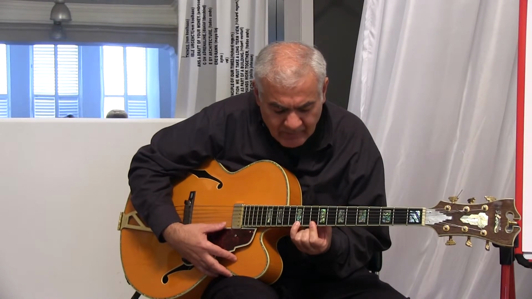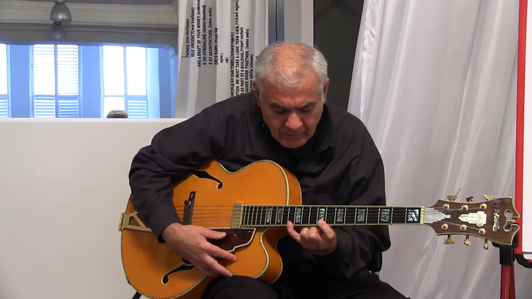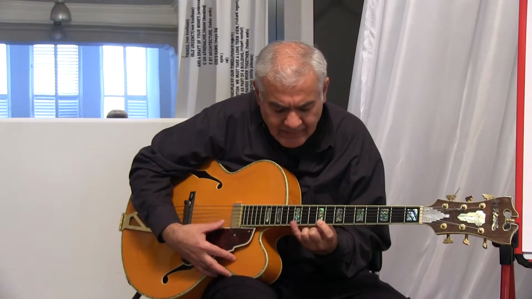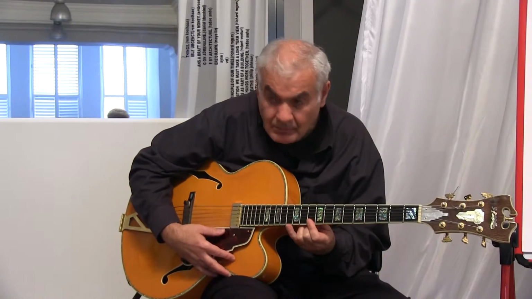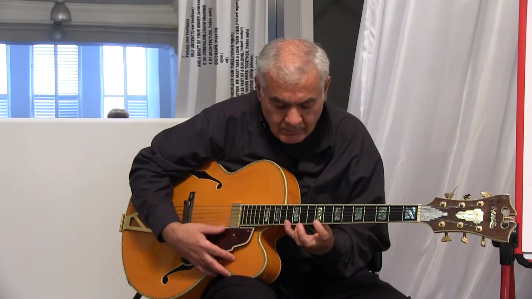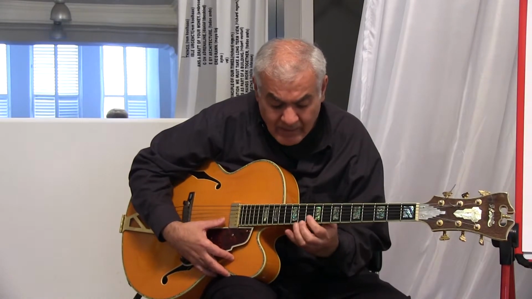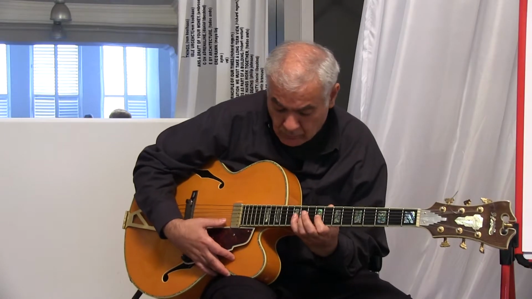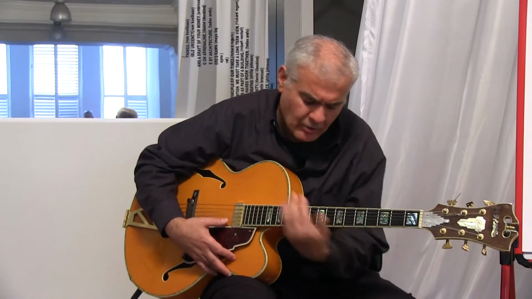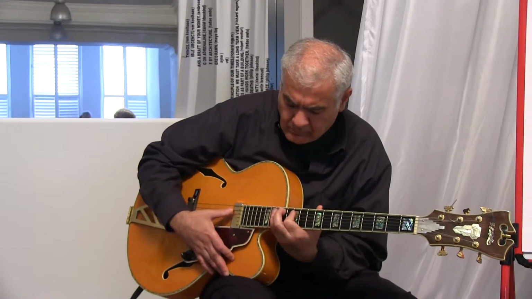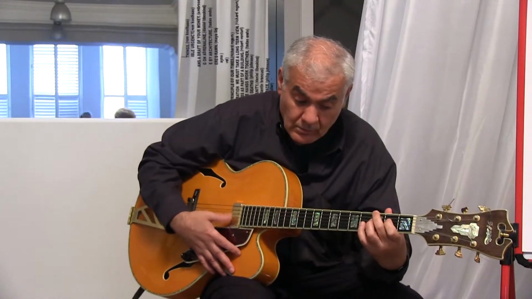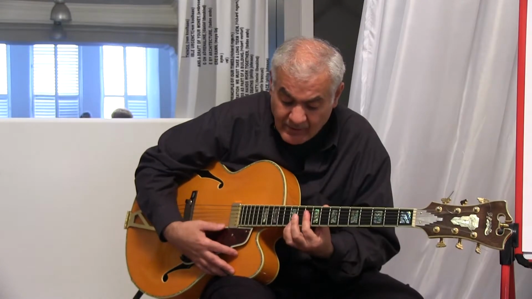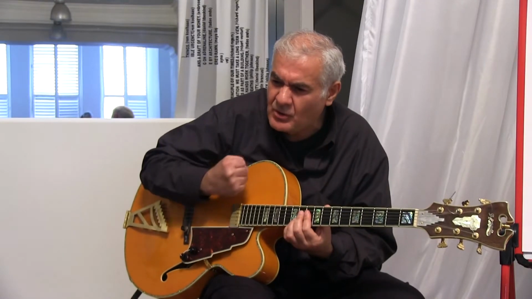You make large, and then octave. We are playing D minor. This is typical D minor, strong D minor.